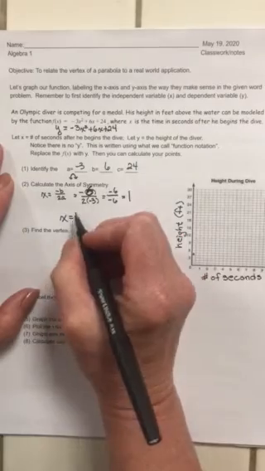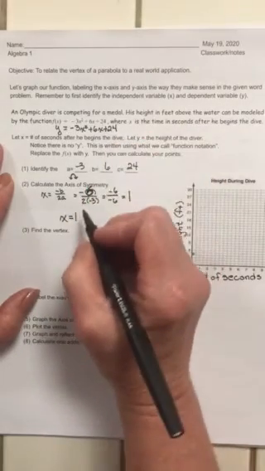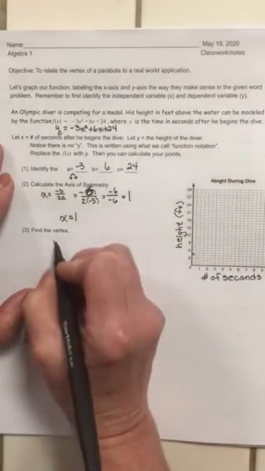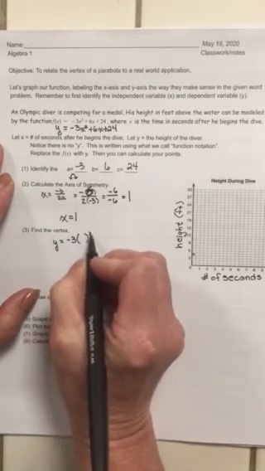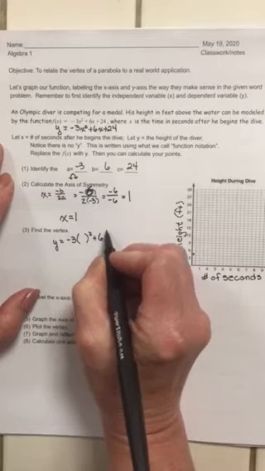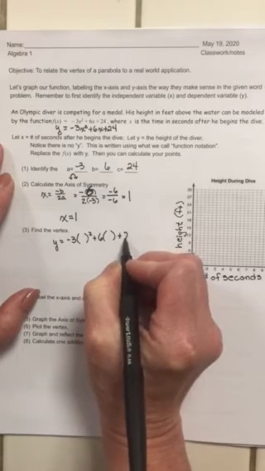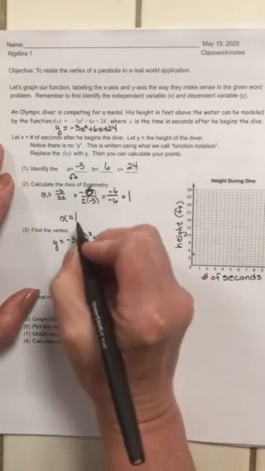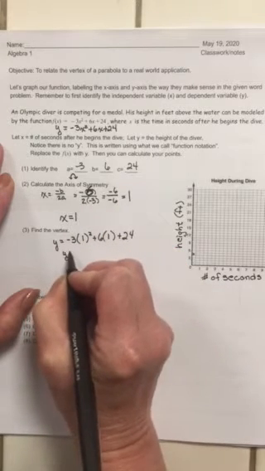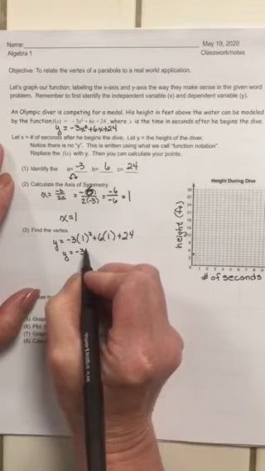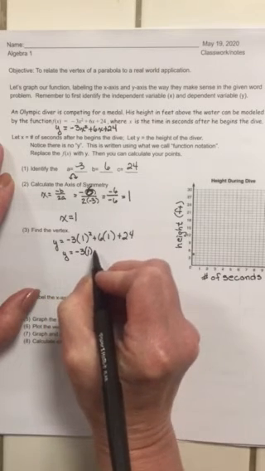To find my vertex, I take my function and I write y equals negative 3 times my x squared plus 6 times my x plus 24. Replace the x value with the x we just calculated. Follow order of operations. That means do your exponents first. 1 squared is 1.